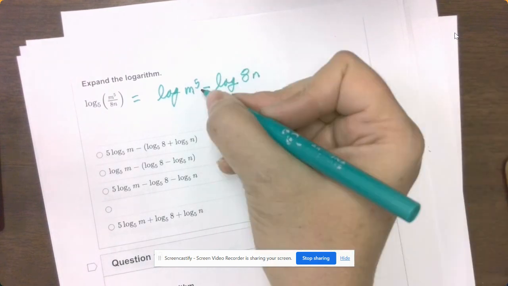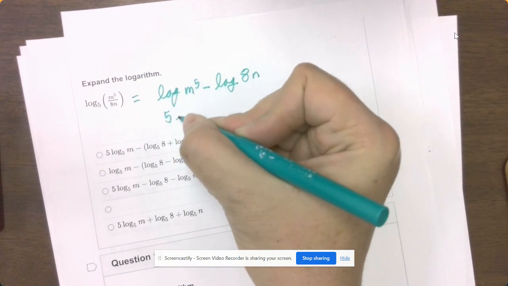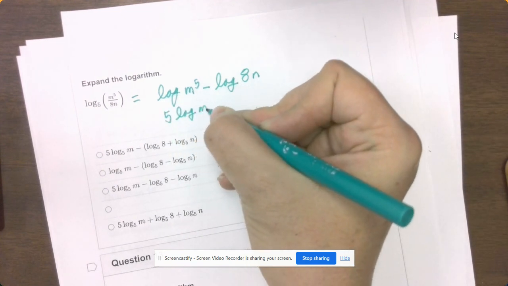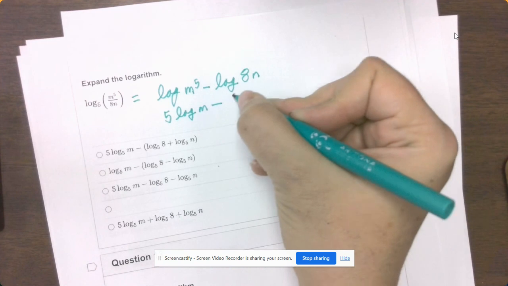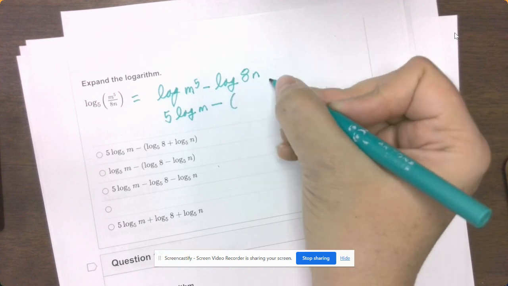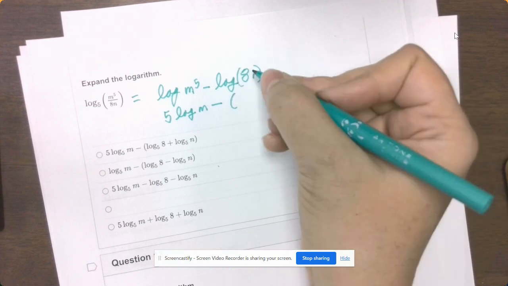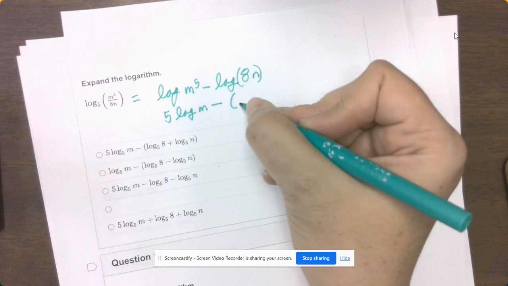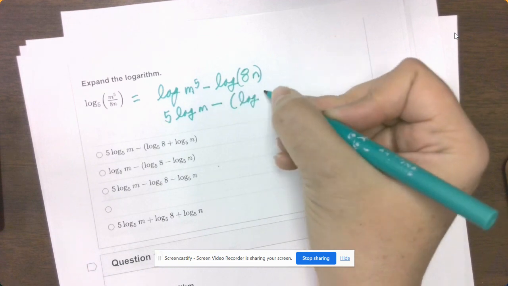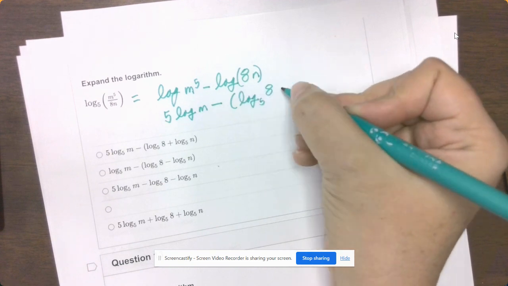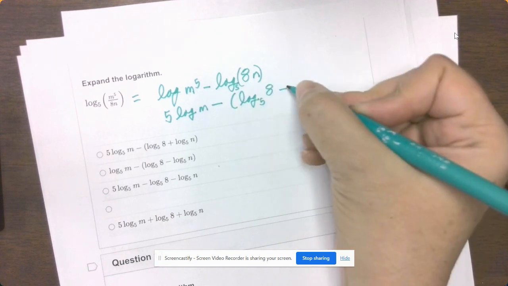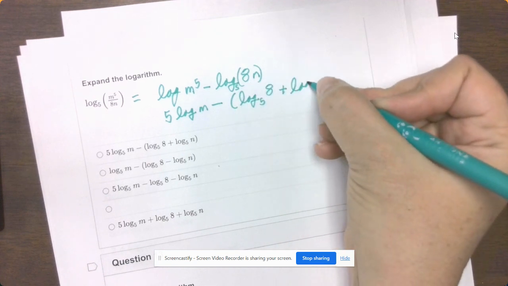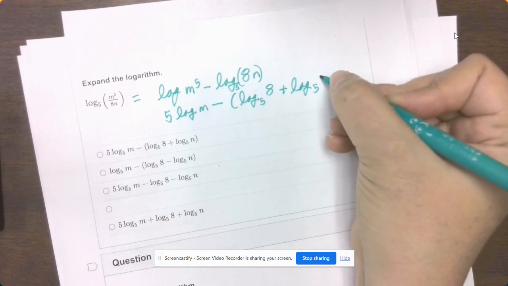So I'm going to use the power property, so I'm going to go 5 log base m minus, okay, now I'm going to use, I'm sorry, product property with this one. So we're going to have log 8 plus log base 5 of n, okay?